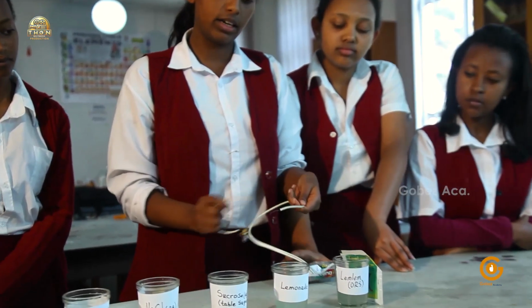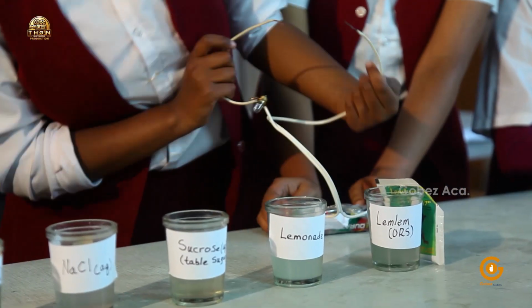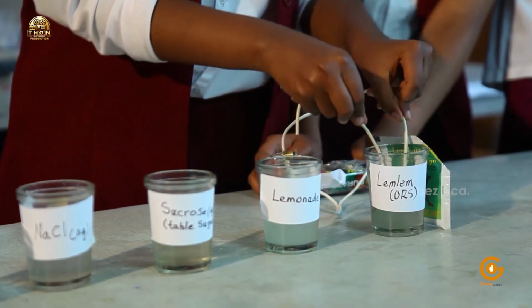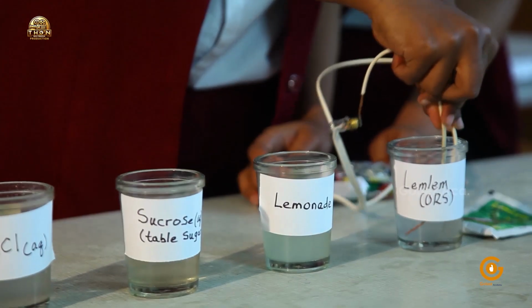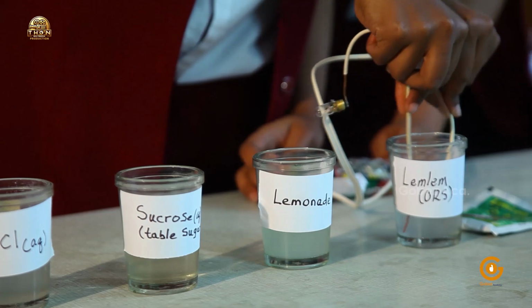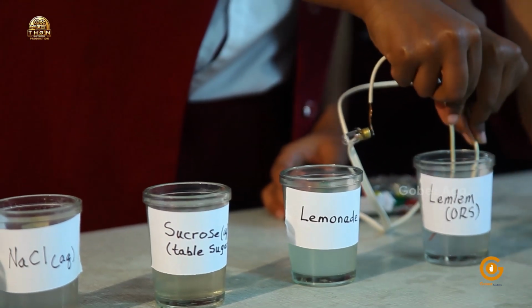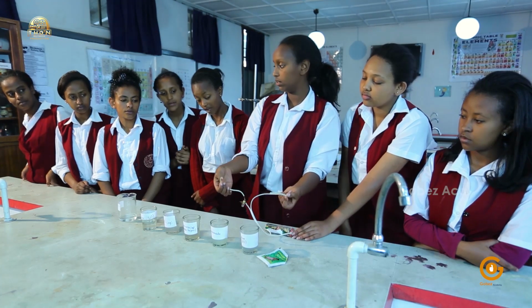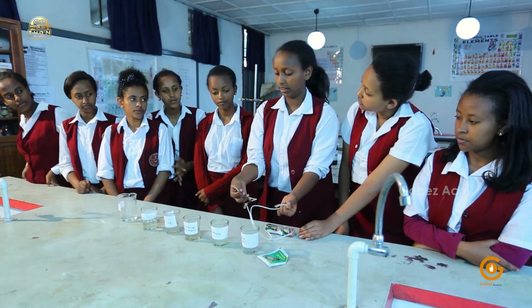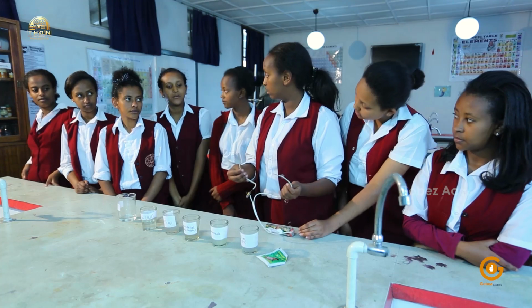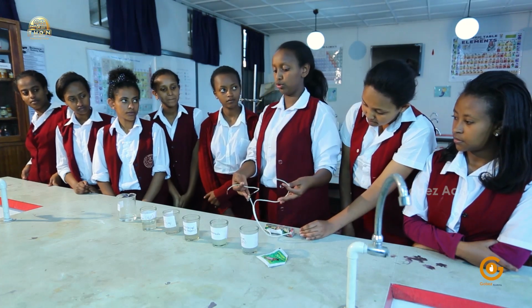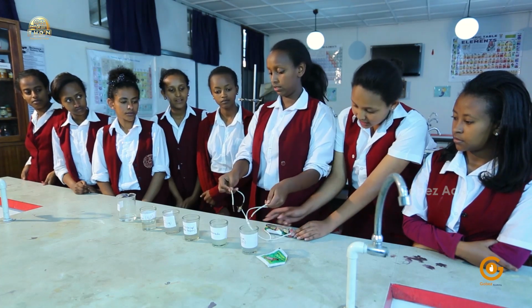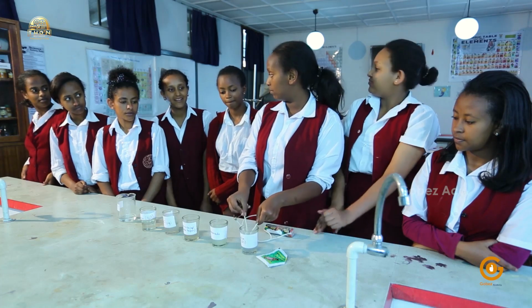Okay, so for the last time, we'll check in our ORS. Is it lighting? No. But would we expect it to light in this ORS? Yes. Why would we expect it to light? It's ionically bonded. How could you know that it was ionically bonded? I saw the ingredients. Yes, it says that it contains salts.